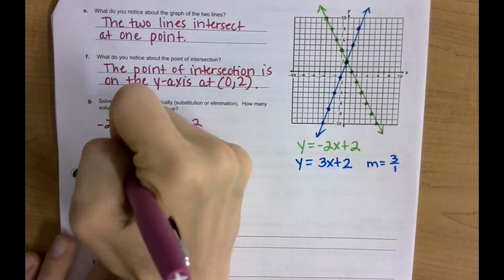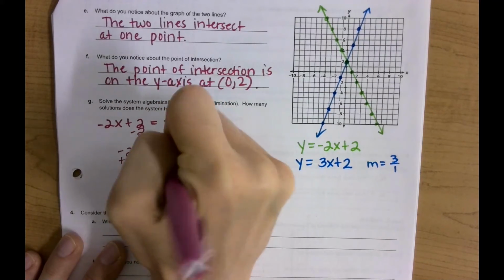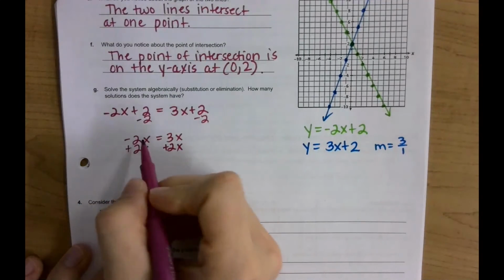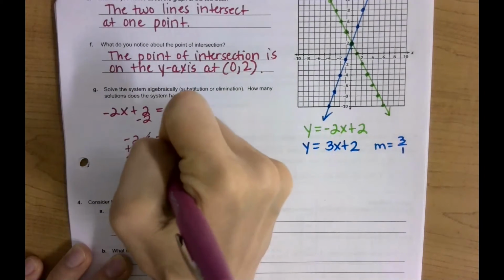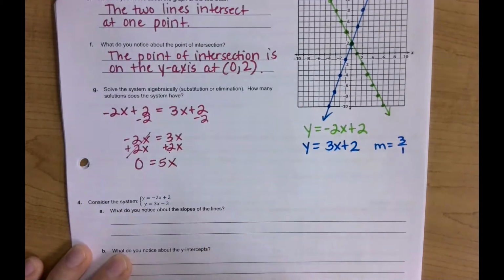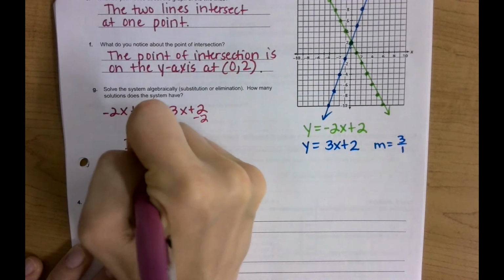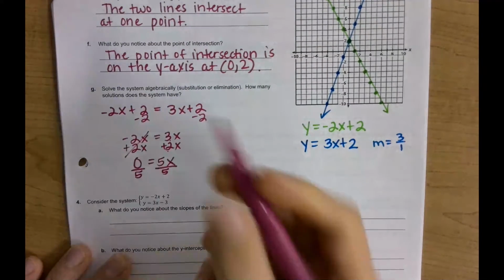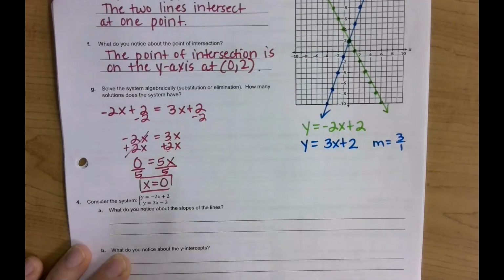So I guess I'll just do plus 2x. I like to get rid of negatives. Again, these cancel out, so I have to write 0. 3x plus 2x is 5x. And then I need to get x isolated, so I divide by 5. 0 divided by 5 equals 0. So x equals 0. And that goes back to our solution.